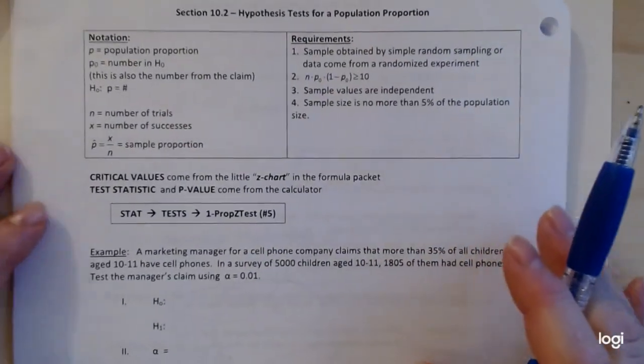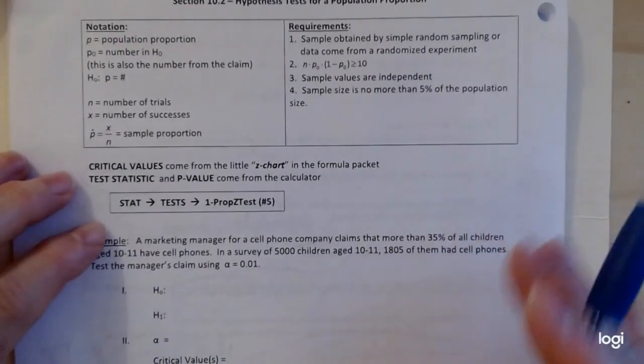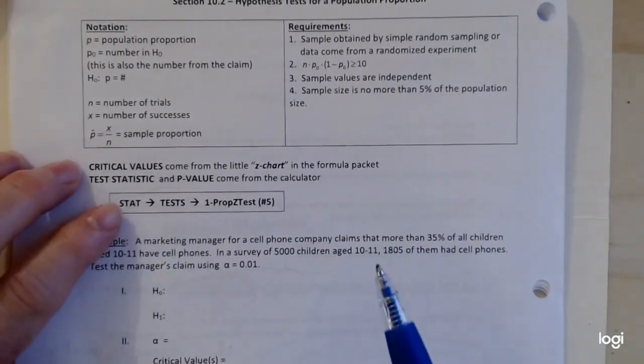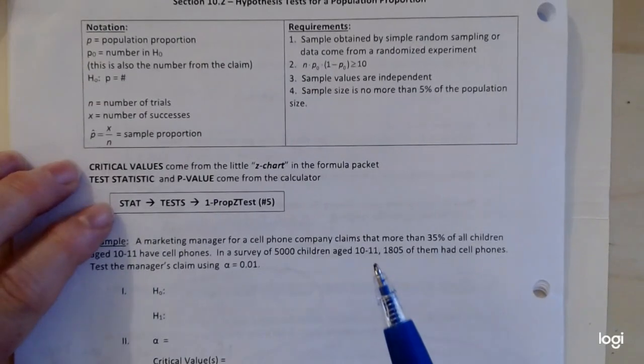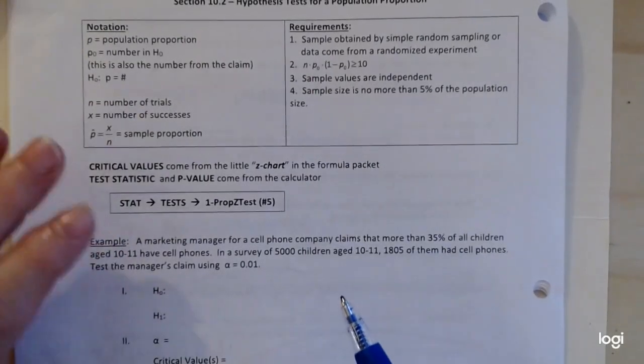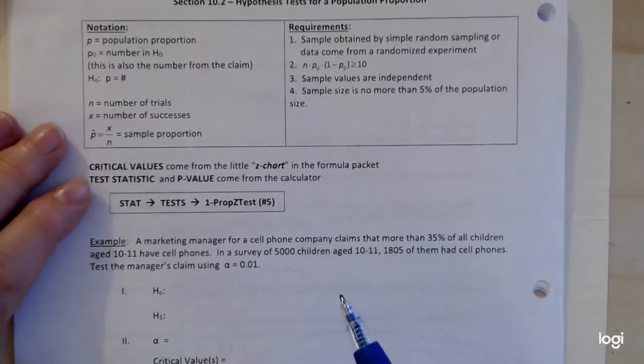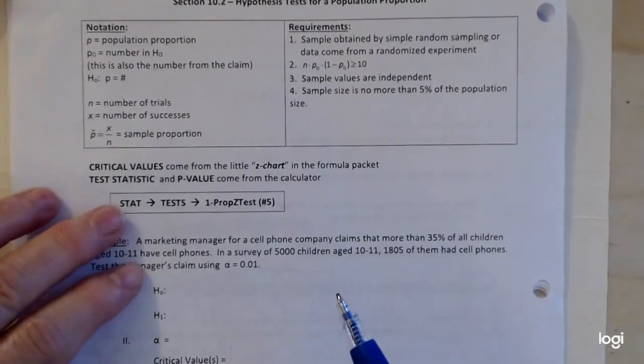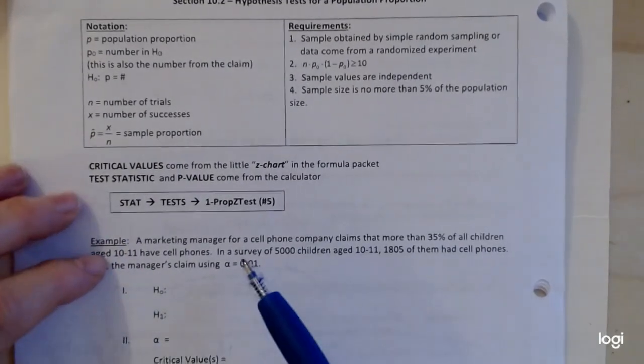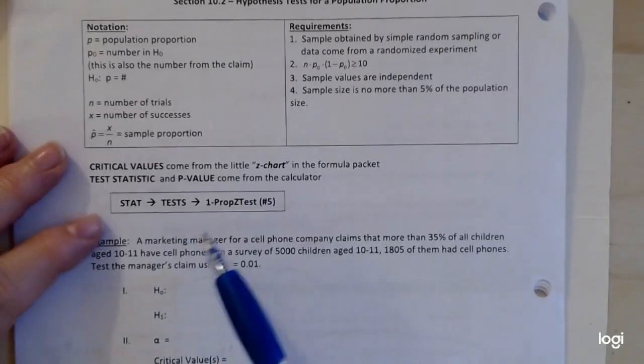I don't think you'll need them for much because that goes with the classical method, and we're doing the p-value method for testing. So we'll talk about those a little bit later, but right now we're going to skip over them in favor of concentrating on the p-value.